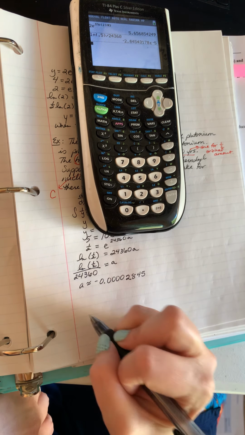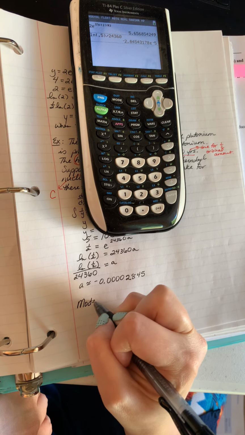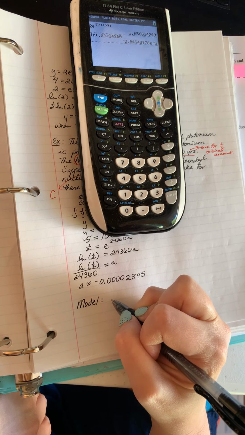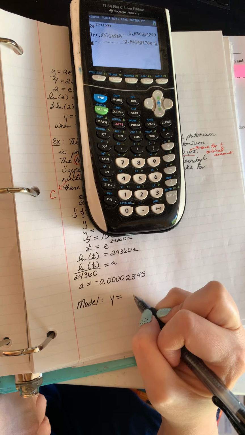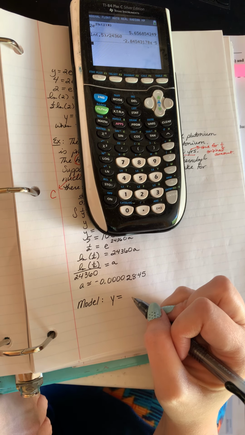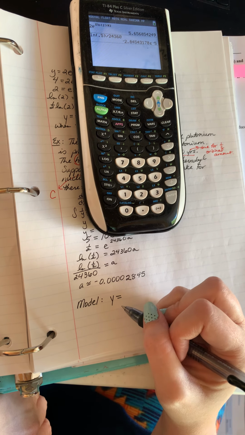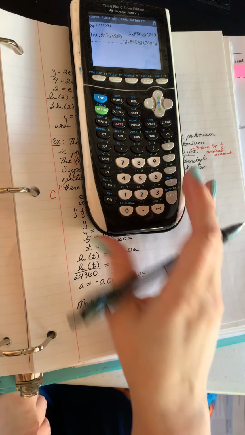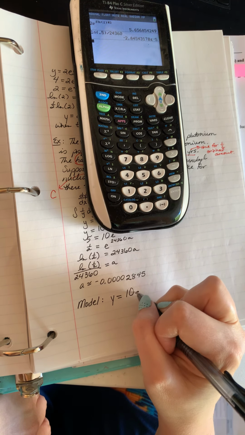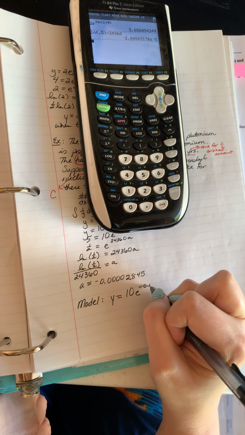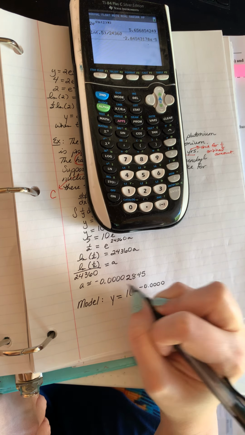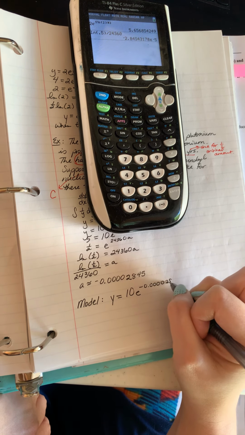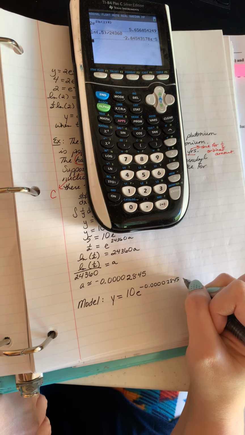So my model, if you were asked to find a model, that's it. Make sure you pay attention to what letters they tell you to use. Like if they say P is population, then make sure you put P equals. And then what is it? y equals 10 e to the negative 0.000042845 x.